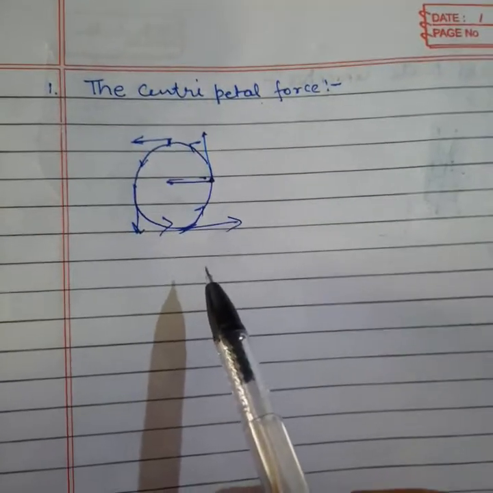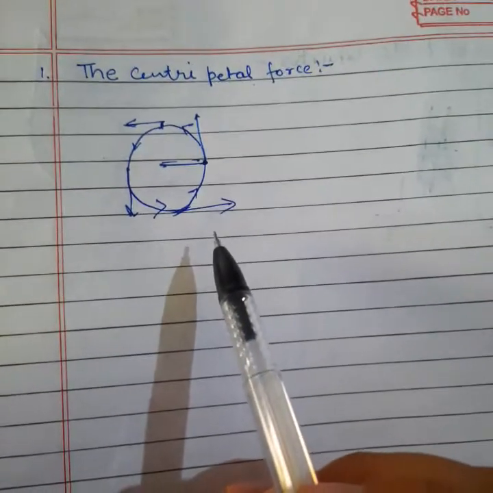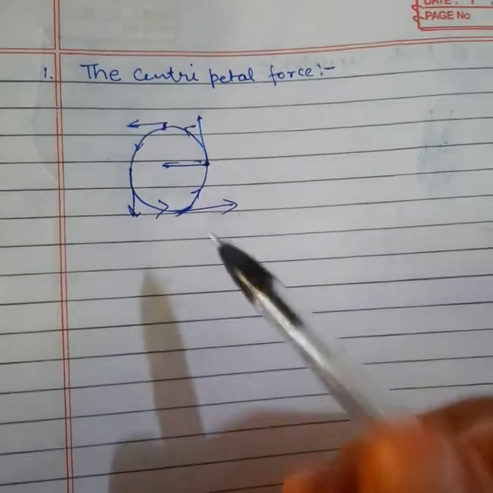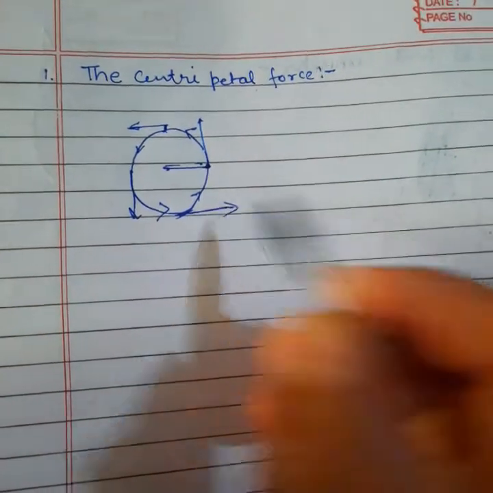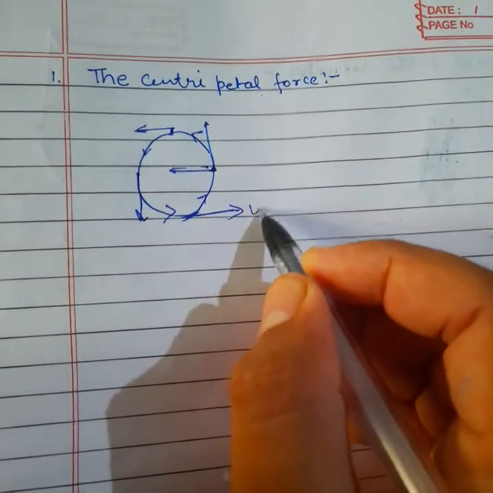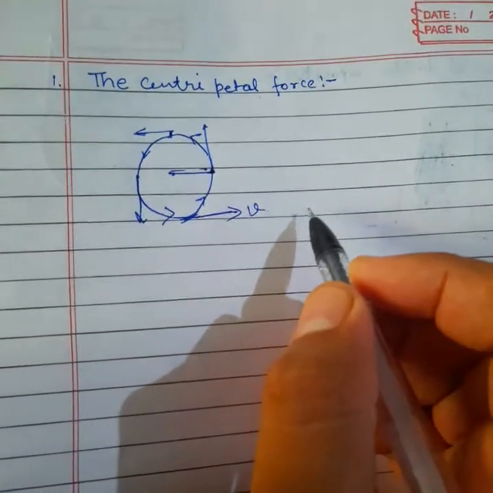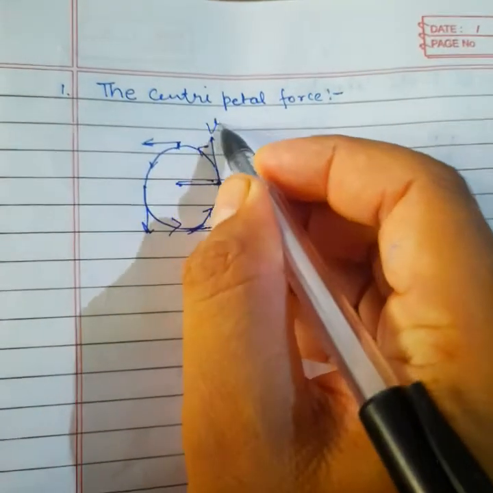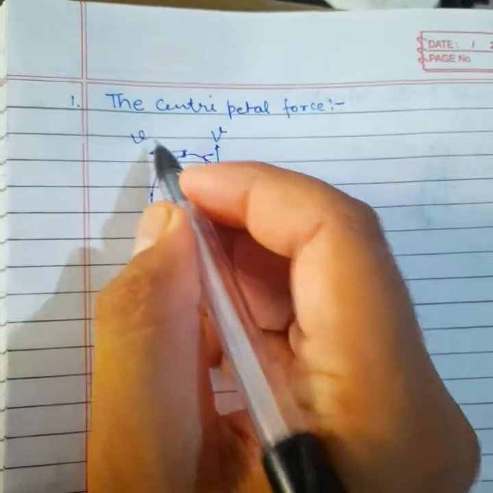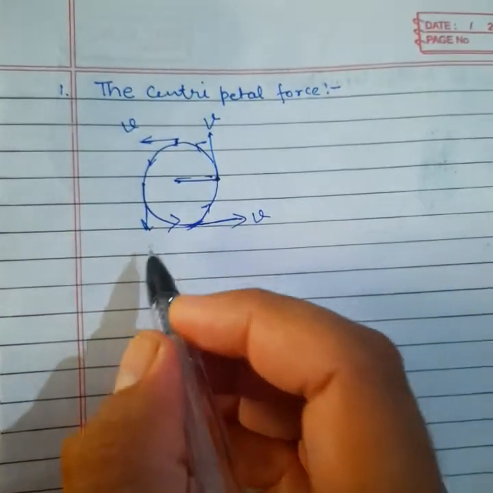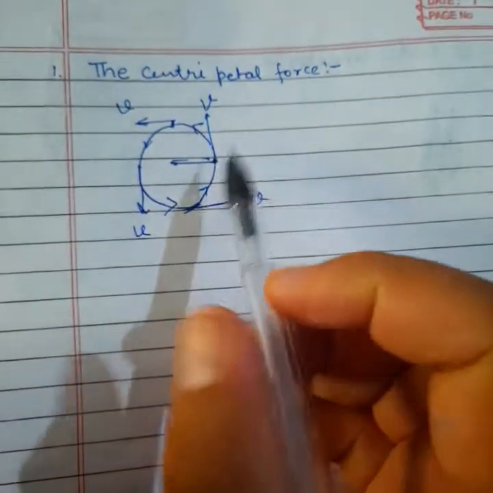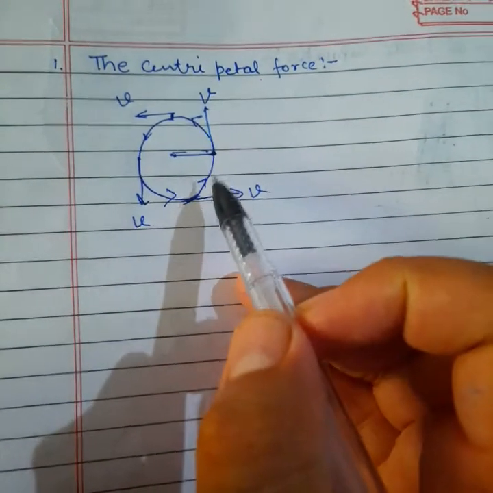So since direction is changing, the velocity is changing, or we can also say that at this point velocity will be different. Velocity at this point is towards where? East direction. Here we can say velocity towards north. Here velocity towards west. And here velocity towards south. Means velocity will also change at different points in the circular motion.